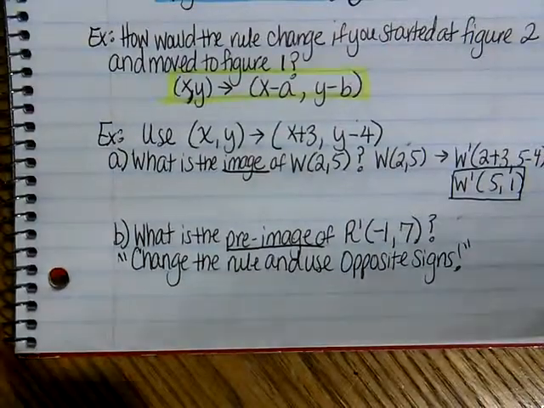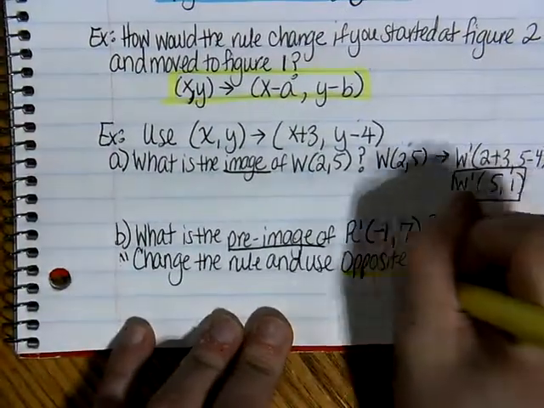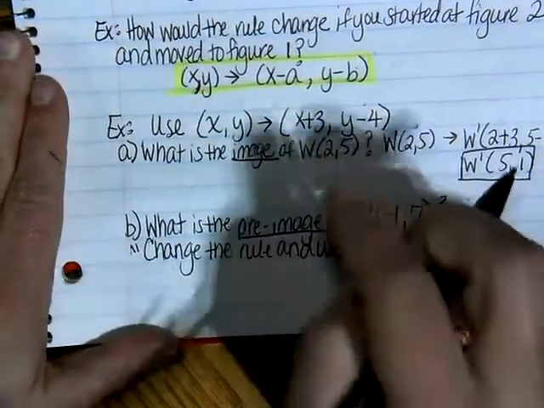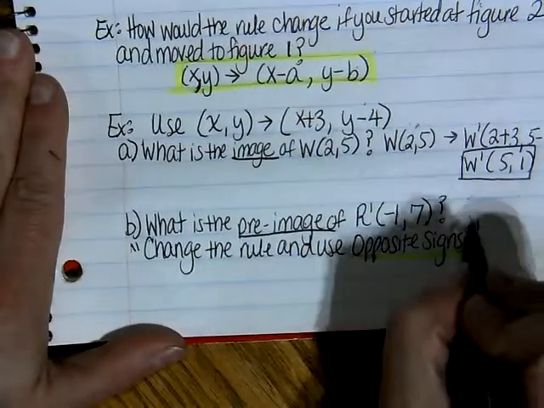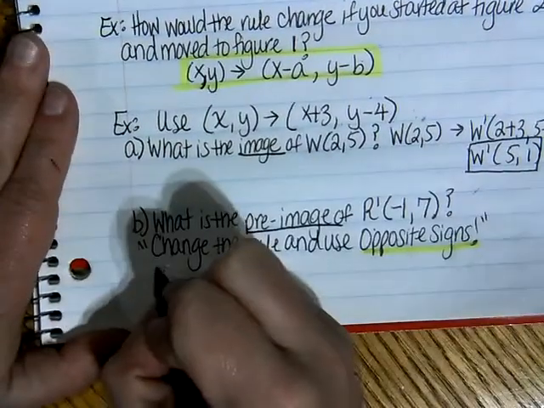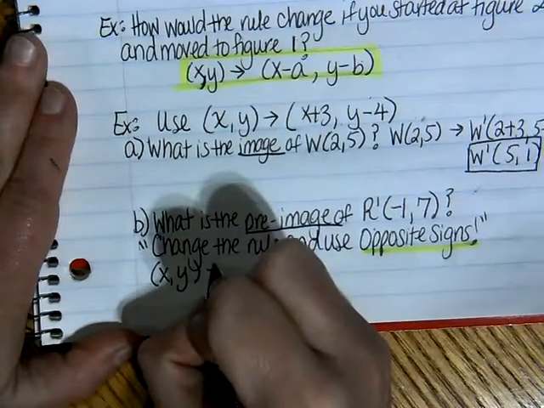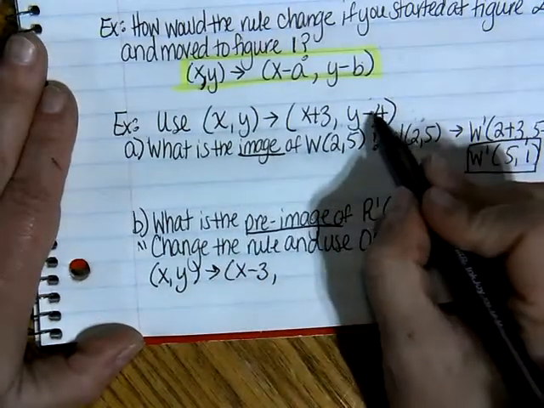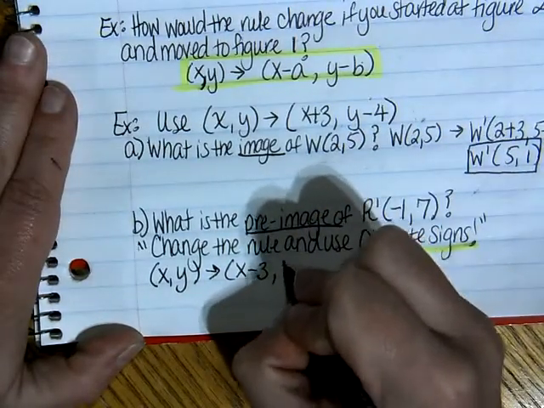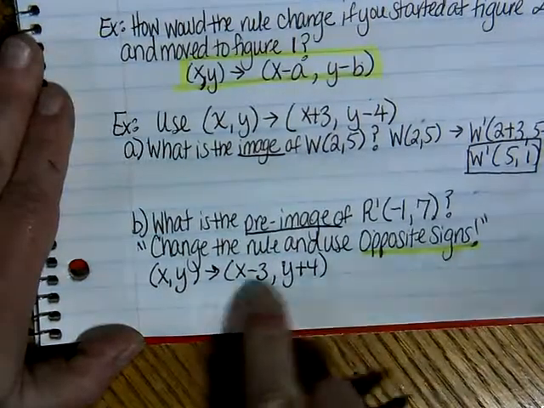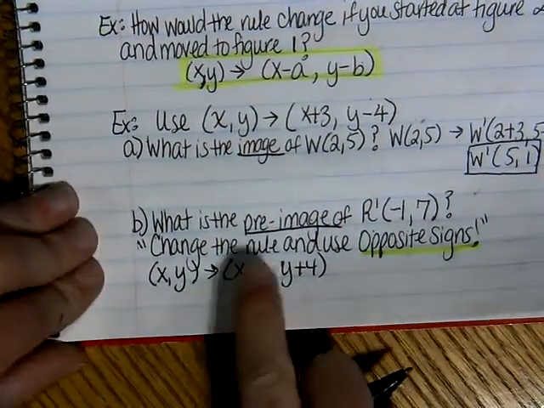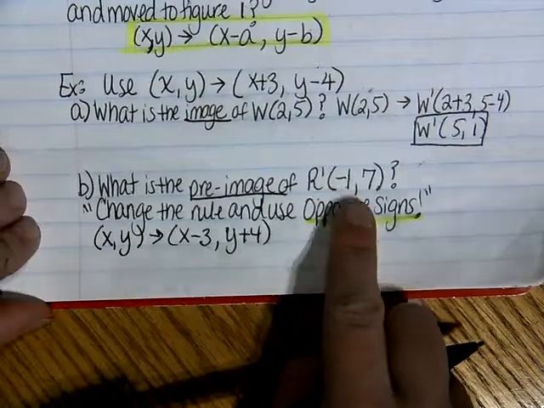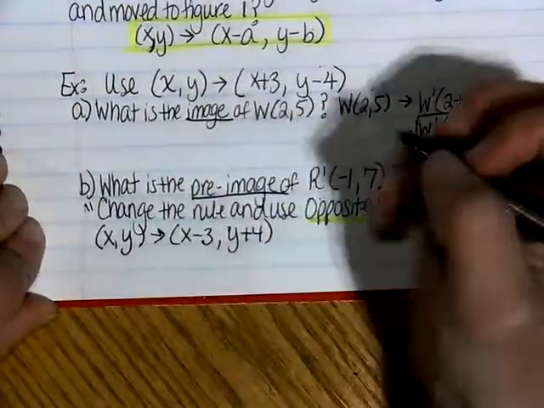So changing the rule to use opposite signs looks like this. If the rule is x, y changes into x plus 3 and y minus 4, to find out what happened before, you're going to change the rule to x, y changes into x minus 3, and instead of y minus 4, it'll be y plus 4. And we're using the reverse because we want to figure out how we went from R to R prime if we only know what R prime is. So we kind of have to do this problem backwards.